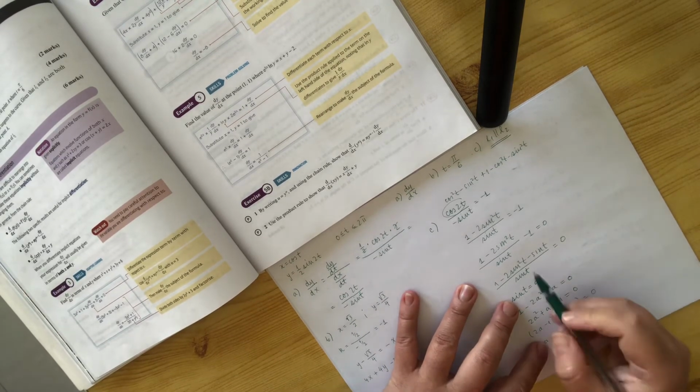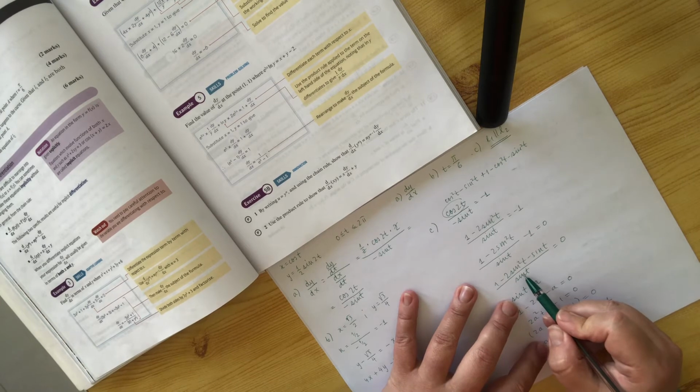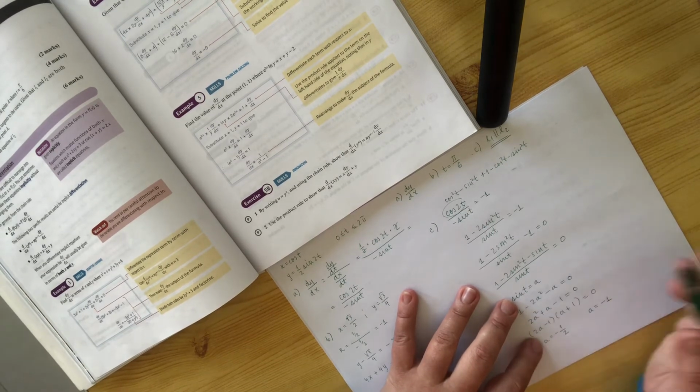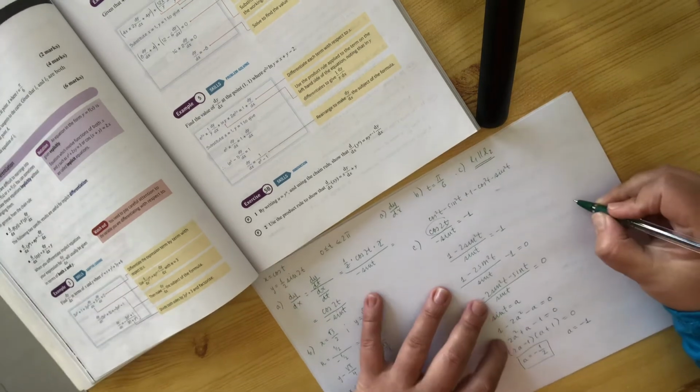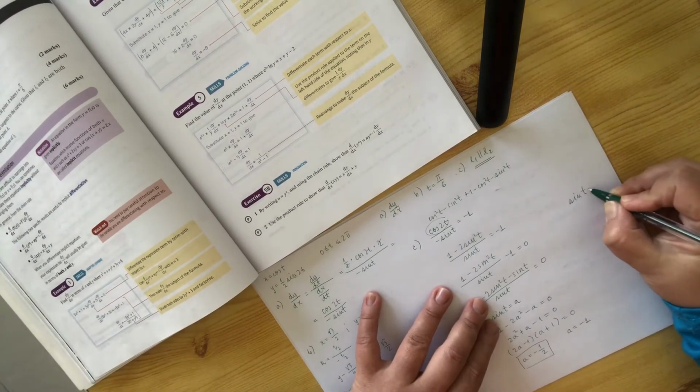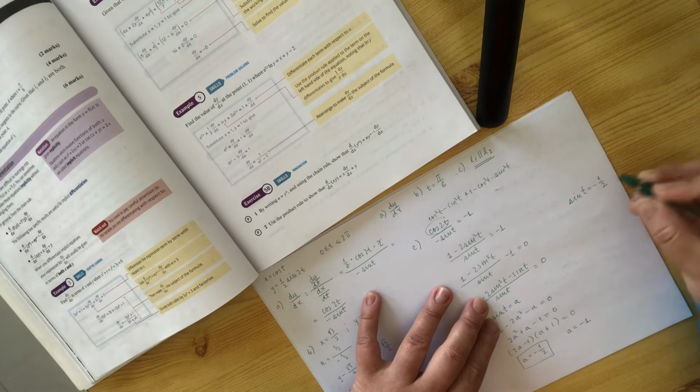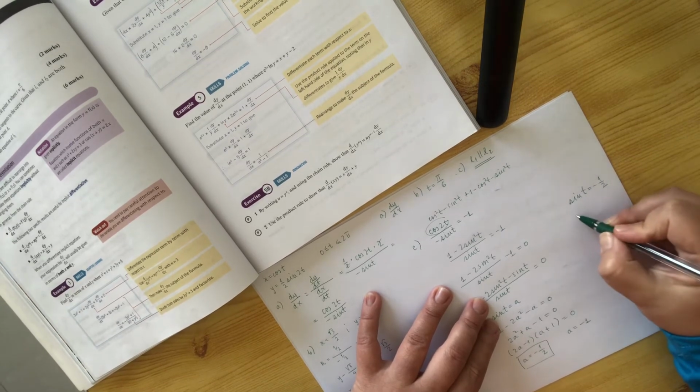This is very important because a shouldn't be 0. If you got a 0, you would have to cancel this. So for the first value, we would have that sine of t is equal to minus half.